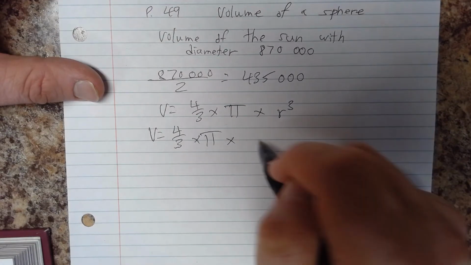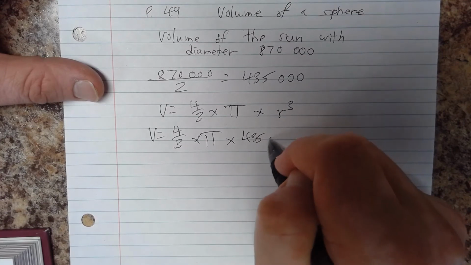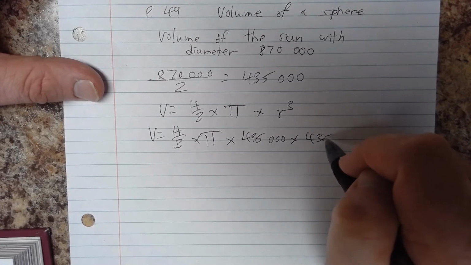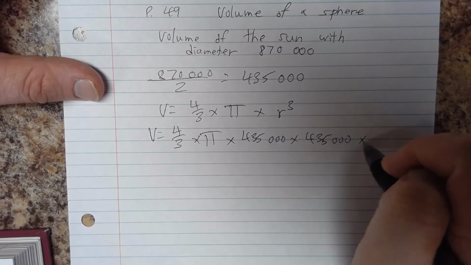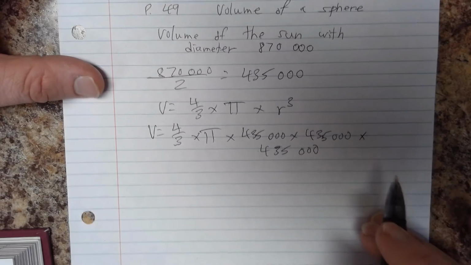4/3 times pi times this number 3 times. Times 435,000.